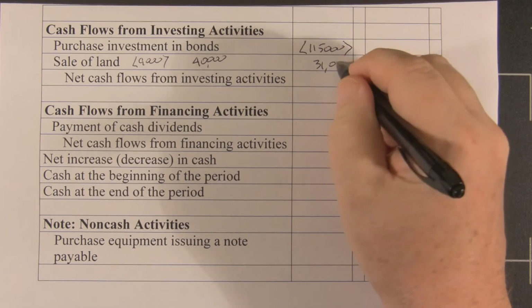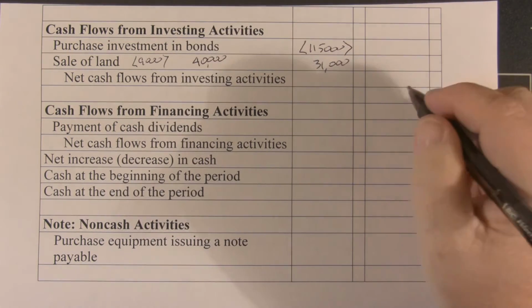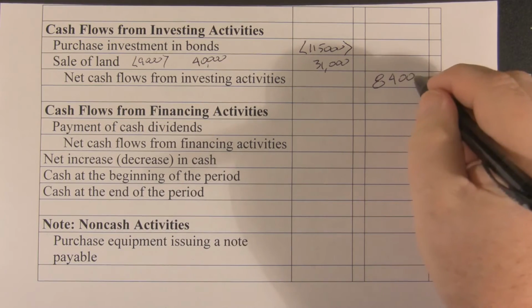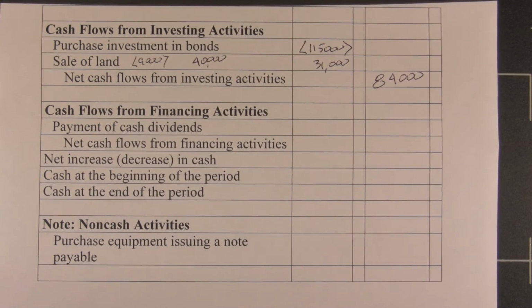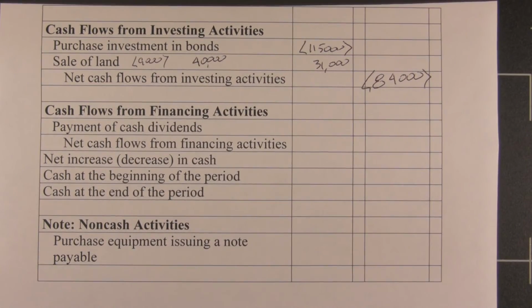So we got $31,000 for the piece of land. And if you look at item 2 in additional information, that is indeed what they tell us happened. So our cash from investing activities, when you net those two numbers together, is $84,000 negative. An $84,000 outflow of cash.